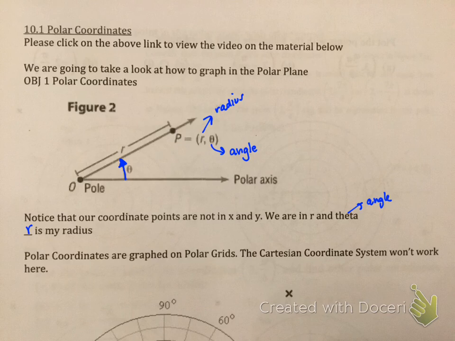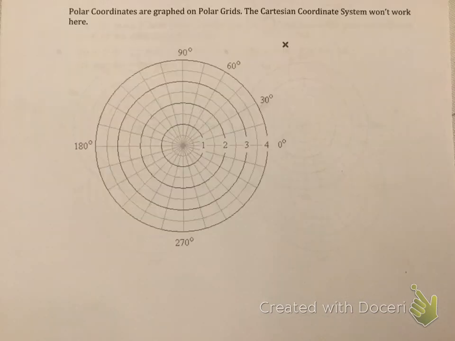Okay, so let's check out what a polar grid looks like. Here's one that I posted in your notes that's off the internet. And it goes in degrees. It basically hits all the degrees in the 0 to 90 degree realm. But then as we go around, it gets a little sparse. So just note that every 2 sections becomes 30 degrees. So 45 would be in here.